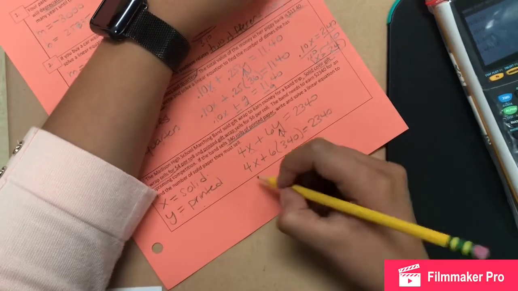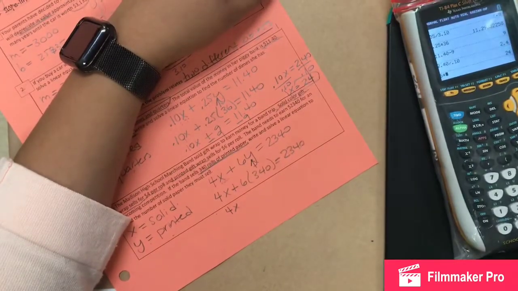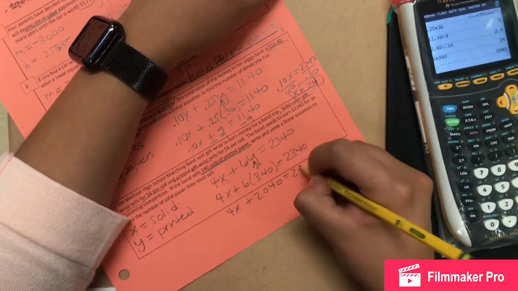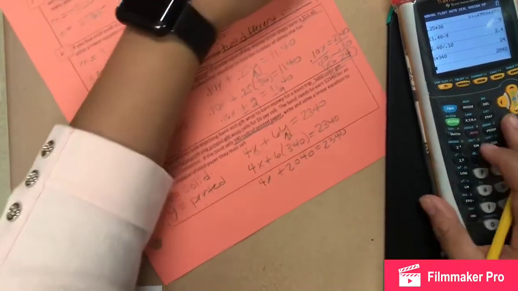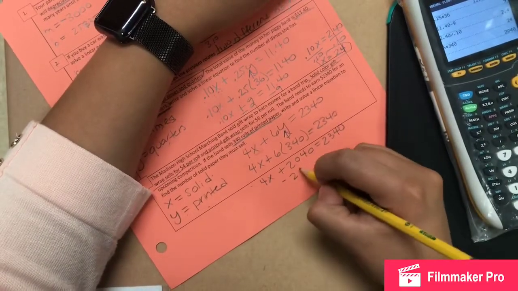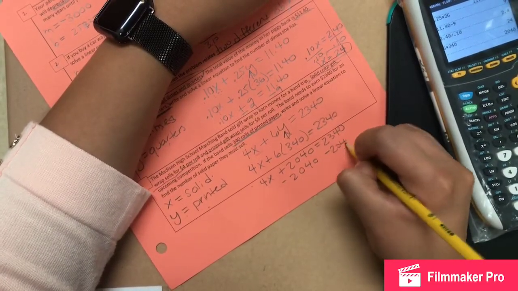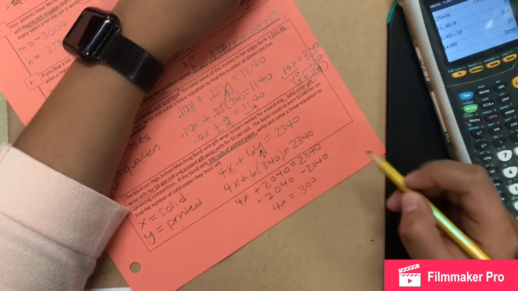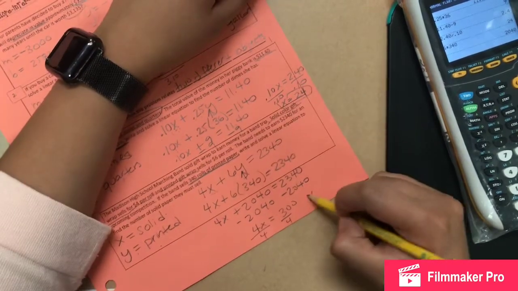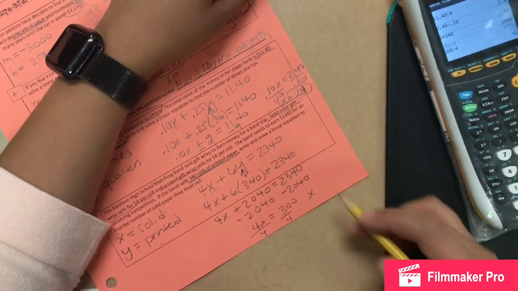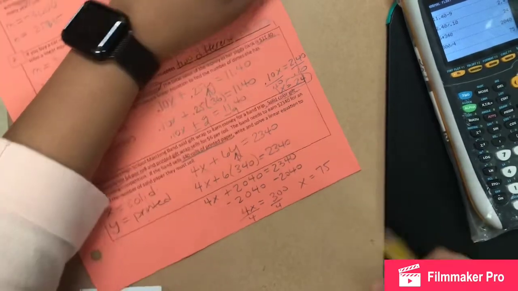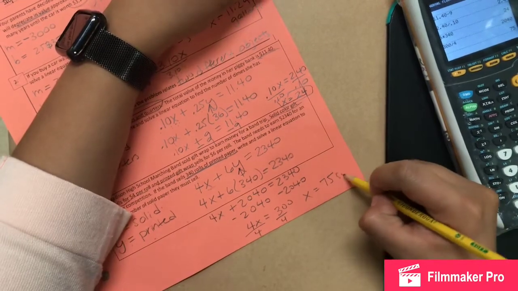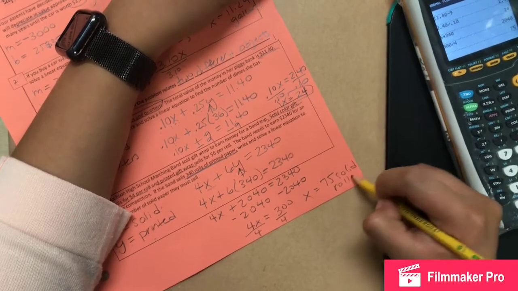Then I'm going to solve for x. So first we're going to multiply 6 times 340, which is 2,040, equals 2,340. To solve for x, I'm first going to subtract 2,040 from both sides. So I have 4x equals, when I subtract this, 300. Then I divide by 4, so x equals 300 divided by 4, which is 75. 75 what? x represents solid, so 75 solid rolls.